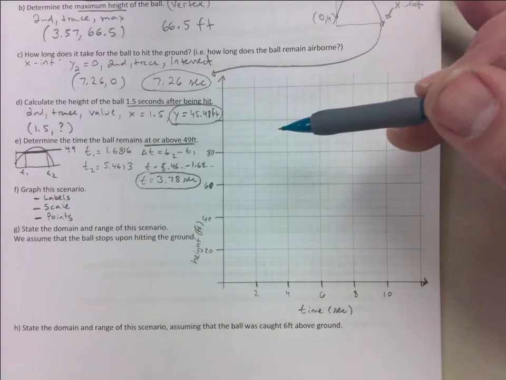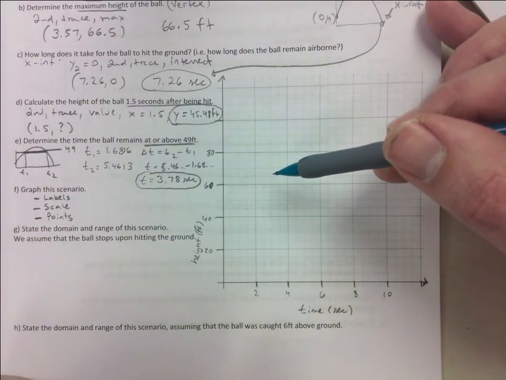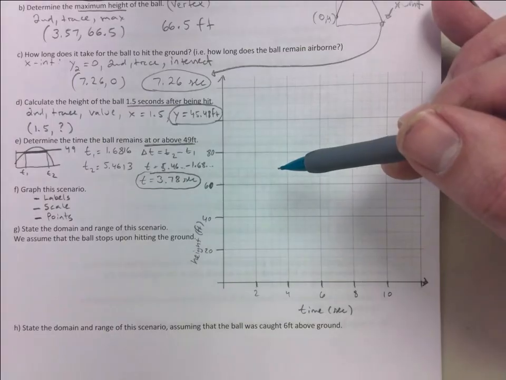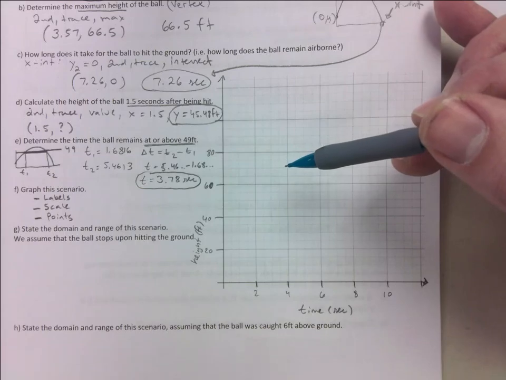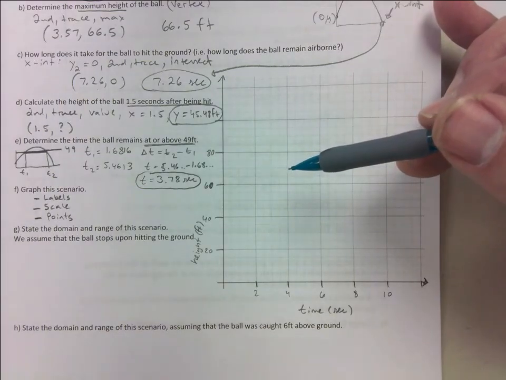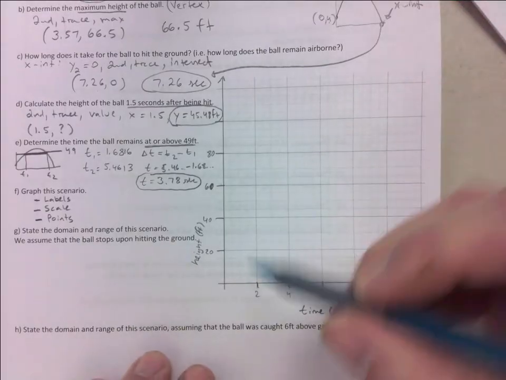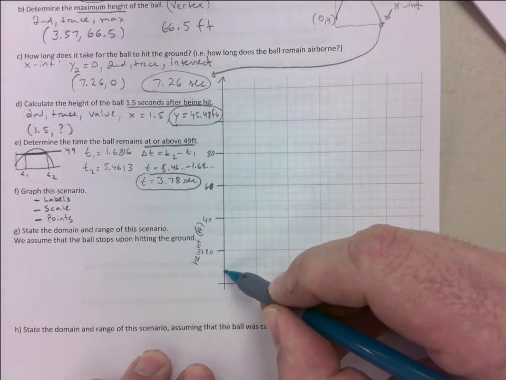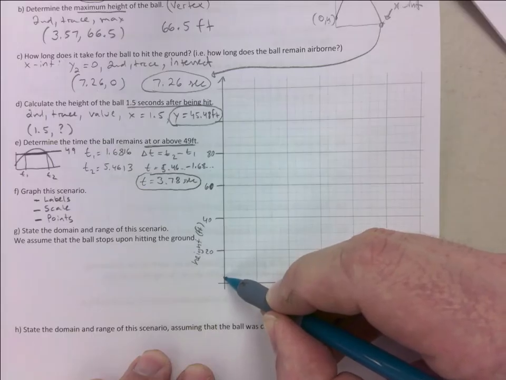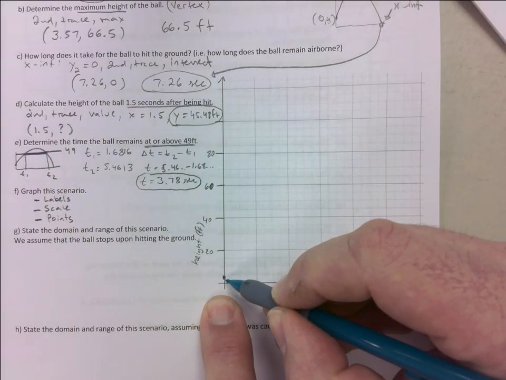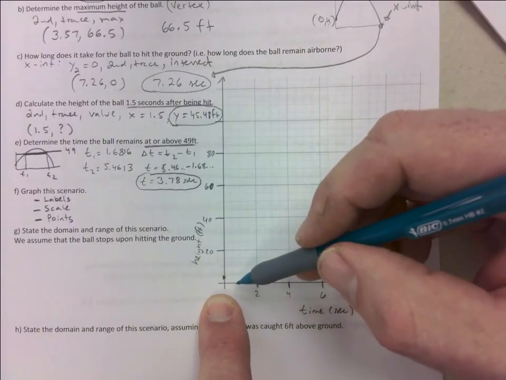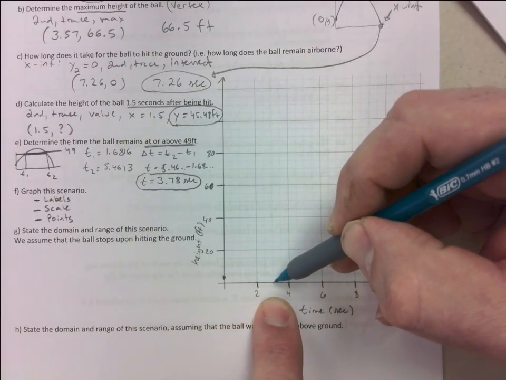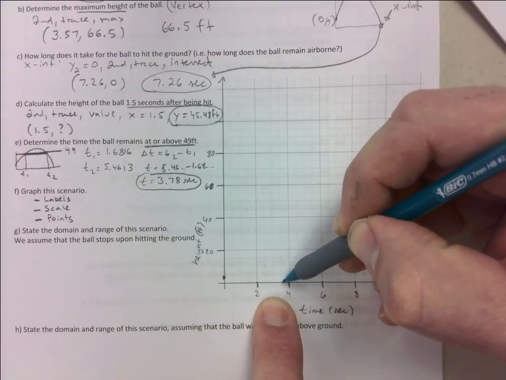And now plot your points. I already made you find all the points, but if I didn't, please find the important points. Which are they? Intercepts and vertex. 0, 4 is, this is 10, right? This is 5. So 0, 4 is right about there. That's my y-intercept. And my vertex is at 3.57, right? So this is 3 for me. This is 3.5. That's close enough.